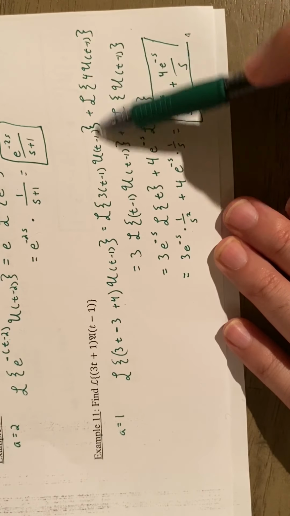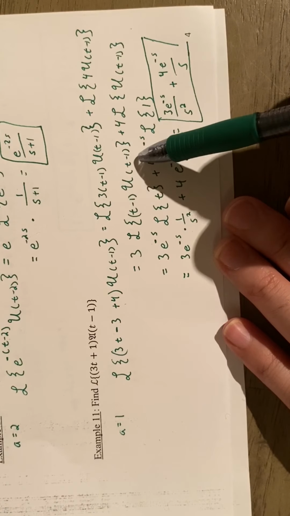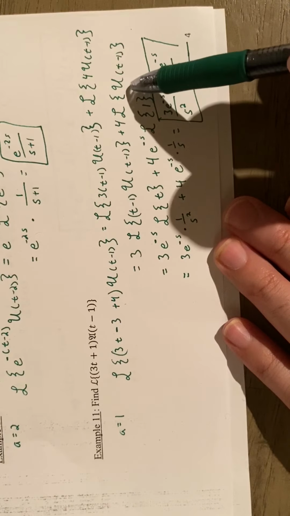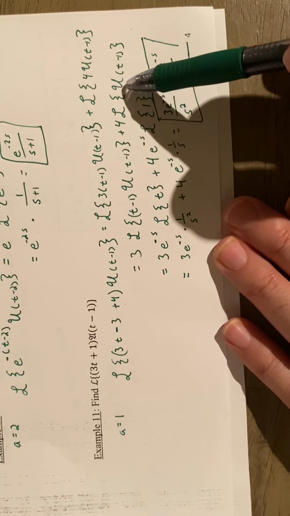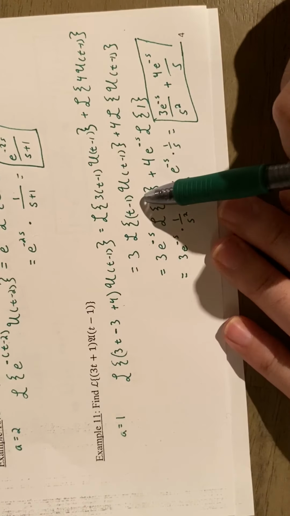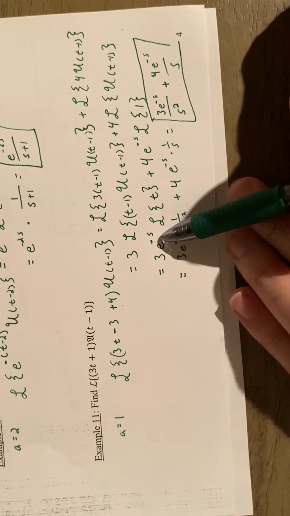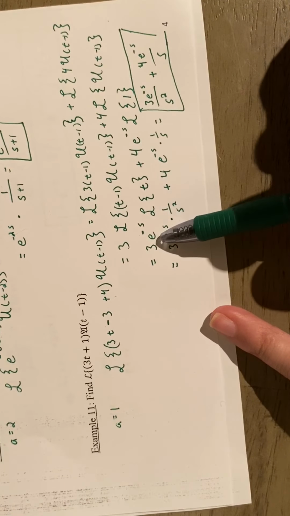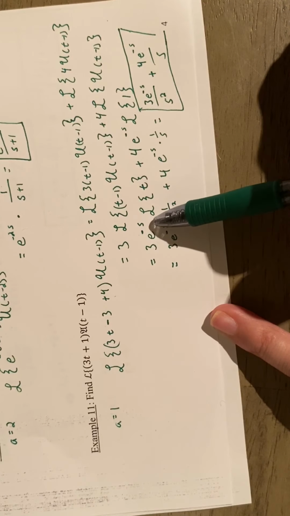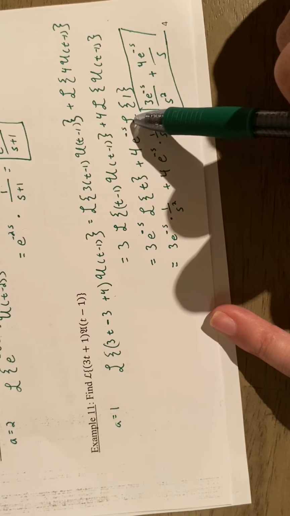And now I'm going to pull the 4 out, I'm going to pull the 3 out, and then I have t minus 1 times the unit step function t minus 1, plus 4, and then again I have 1 times the Laplace transform of the unit step function t minus 1. So on the left, when I look at this, I can get rid of my unit step function because I'm pulling out my e to the negative s. The reason why it's e to the negative s is because my a is 1. And so 3 times e to the negative s Laplace transform of t, plus 4 times e to the negative s Laplace transform of 1.